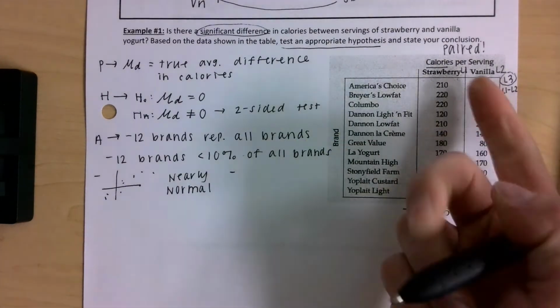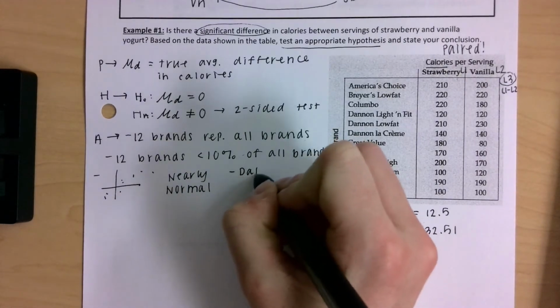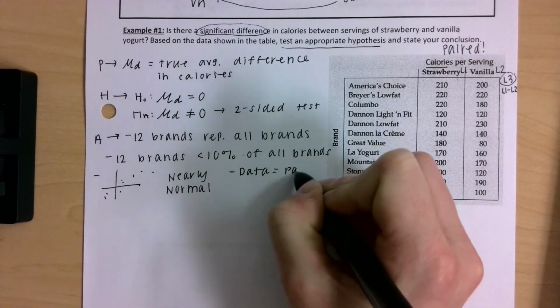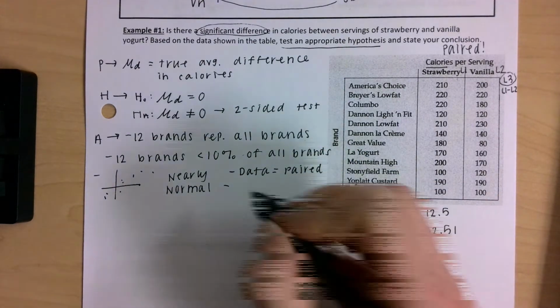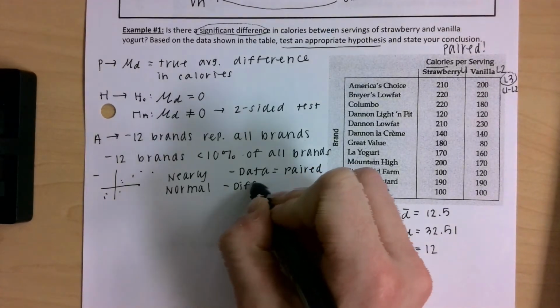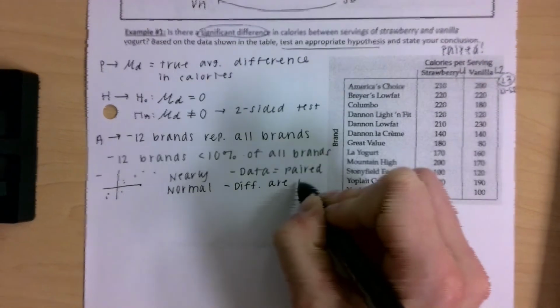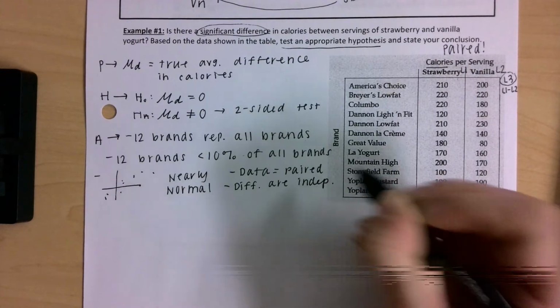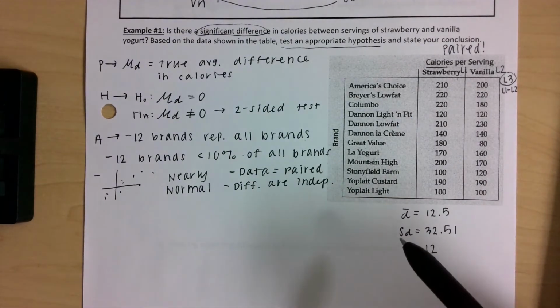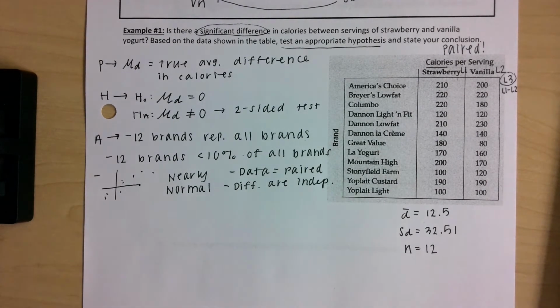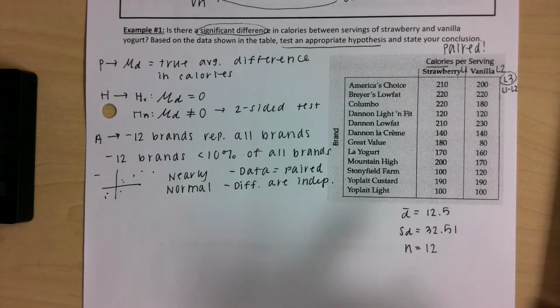The next thing I need to do is check that my data is paired, which it definitely was. That was one of the first things that we thought of in the beginning. Data is paired. And my last condition is that the differences need to be independent. I definitely think that is true, just because America's Choice has a difference of 10 doesn't mean that that's impacting anything else here.